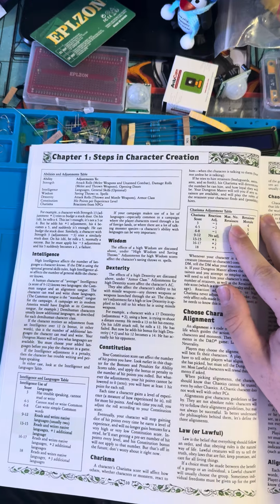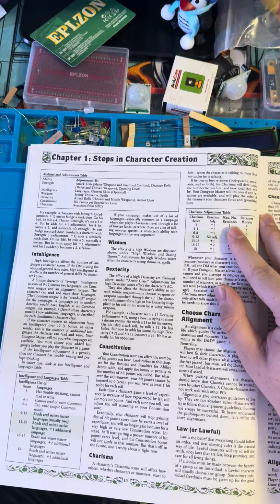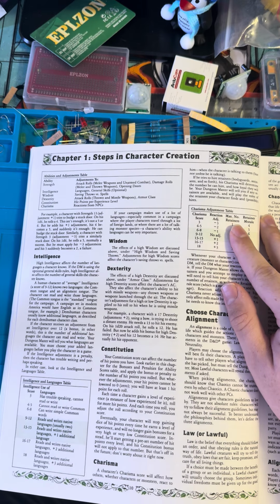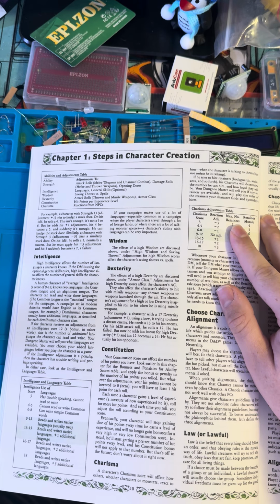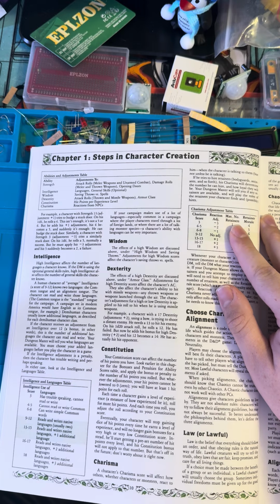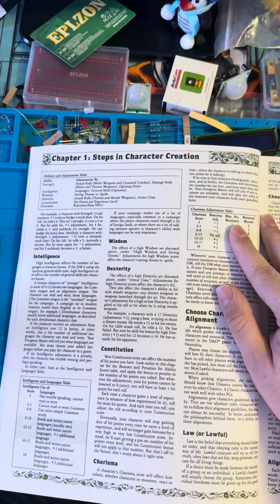Demi-human characters usually know an additional language as described for each demi-human character class. If the character receives an adjustment for an intelligence score over 12, a bonus in other words, this is the number of additional languages the character can read and write. Your dungeon master will tell you what languages are available. You must choose your added languages before you play the character in a game. If the intelligence adjustment is a penalty, then the character has trouble writing and perhaps speaking.